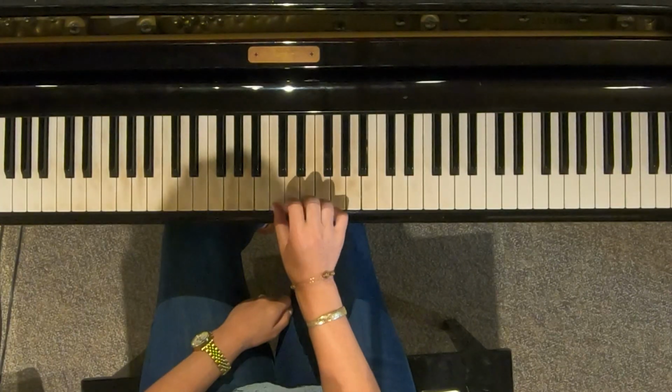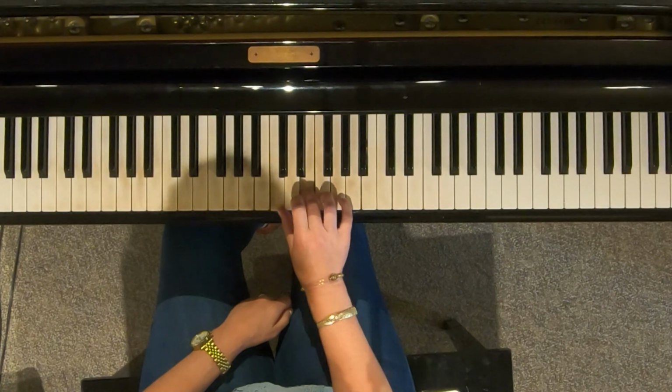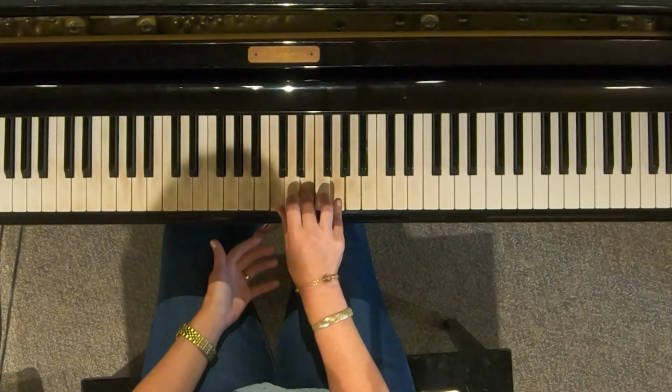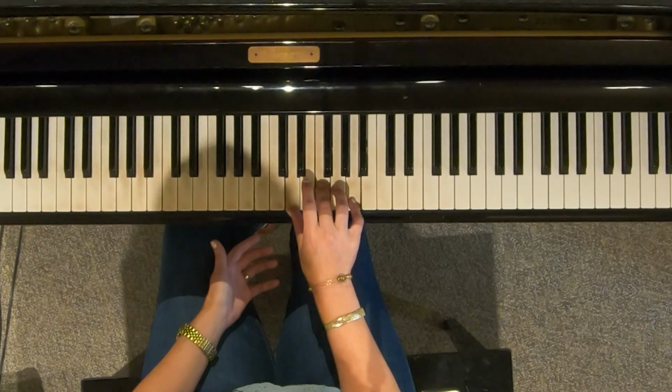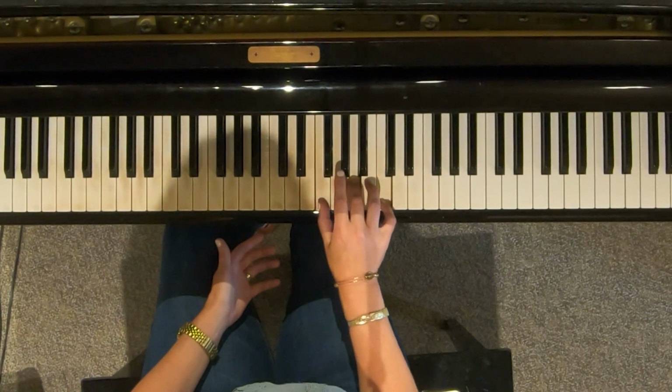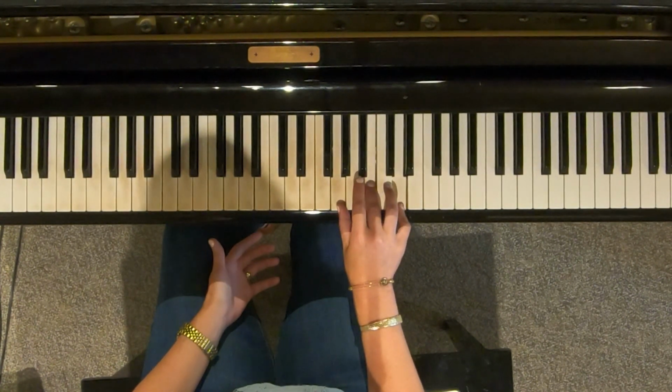So if I have a C chord, I want to play a skip and then another skip. So I'm going to play C, E, G. And I can build a chord on any note on the piano.